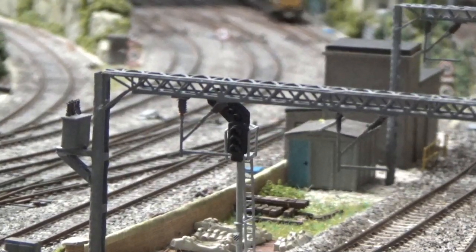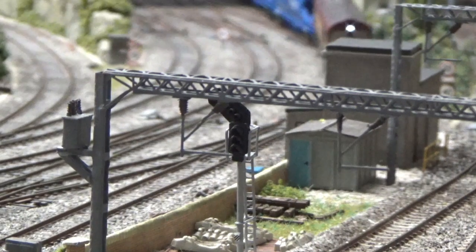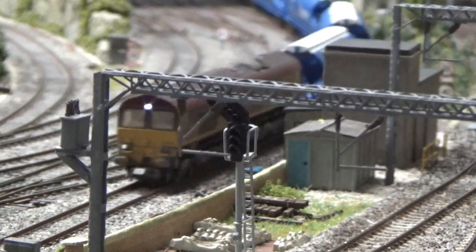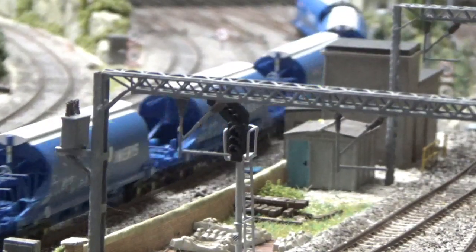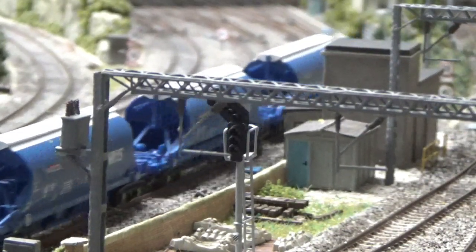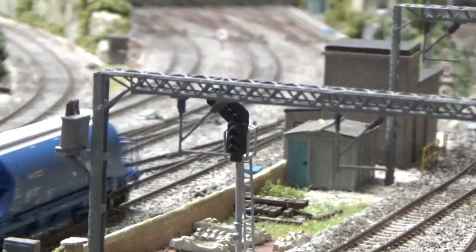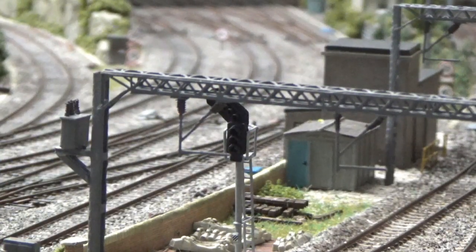Now, I did say in my last update that I was going to be working on the other side of the road bridge, which is just behind the camera here. So I'll turn the camera around and we'll see whether or not I've been up to anything.